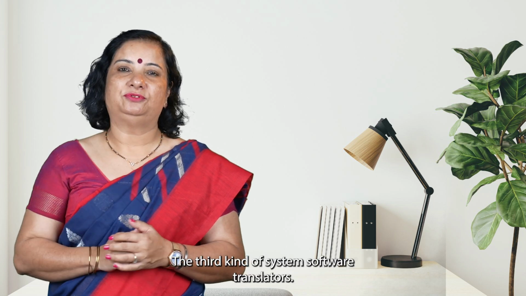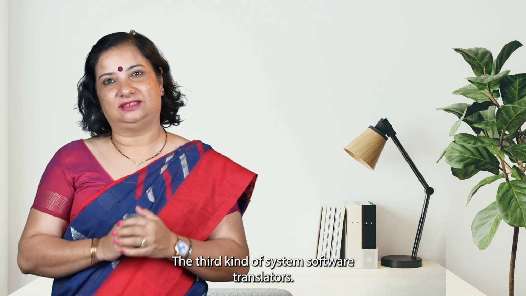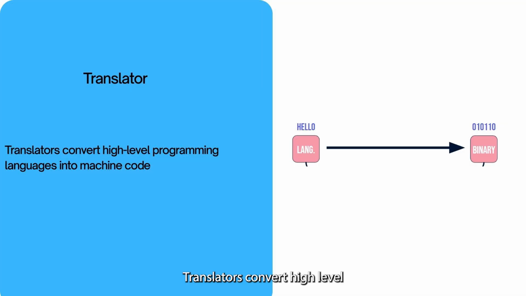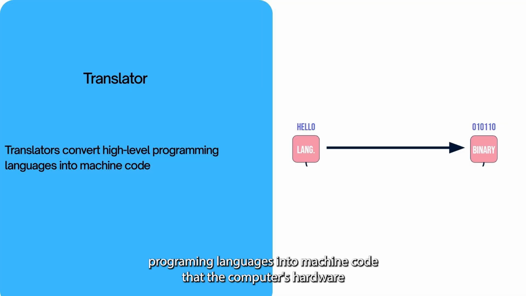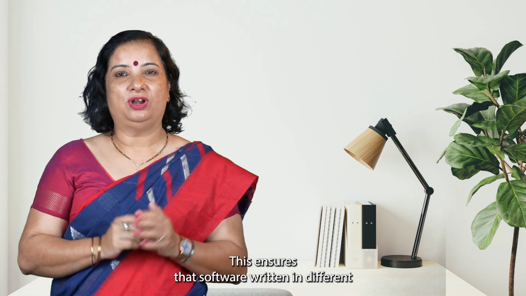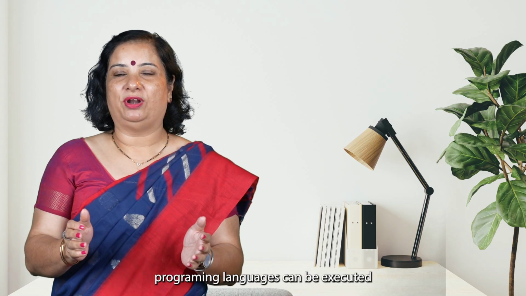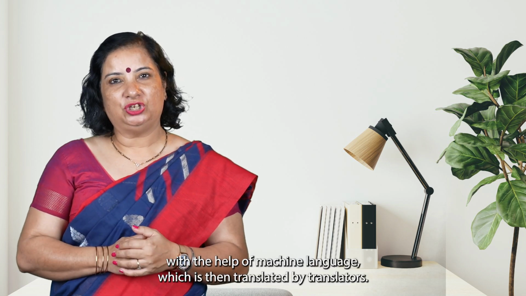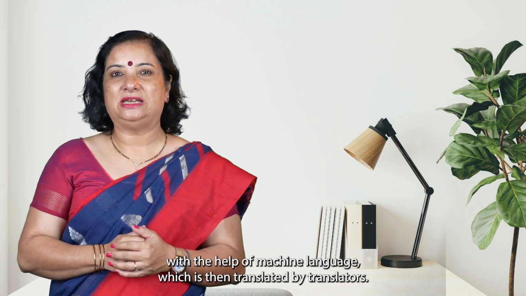The third kind of system software is translators. Translators convert high-level programming languages into machine code that the computer's hardware can understand, the language of 0 and 1. This ensures that software written in different programming languages can be executed with the help of machine language, which is then translated by translators.